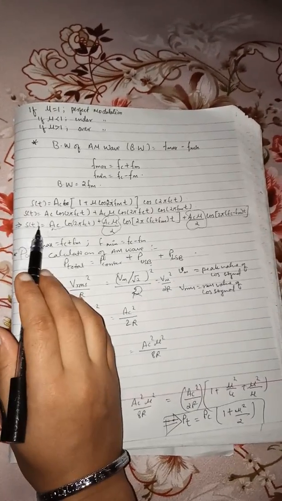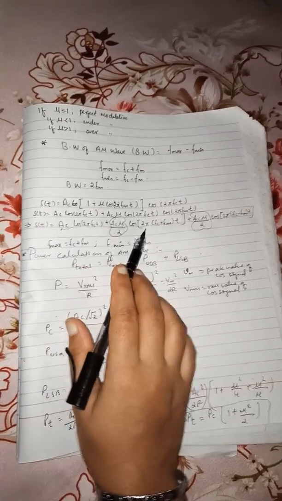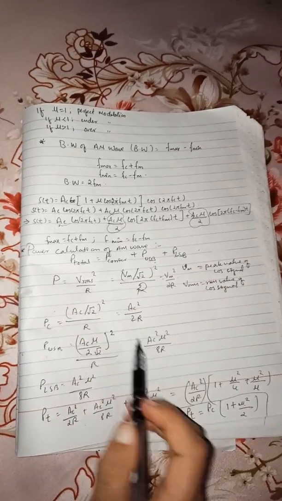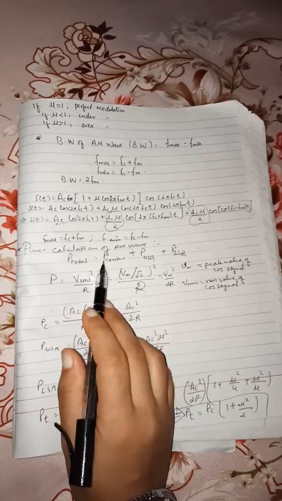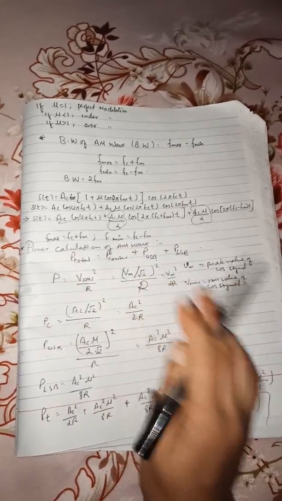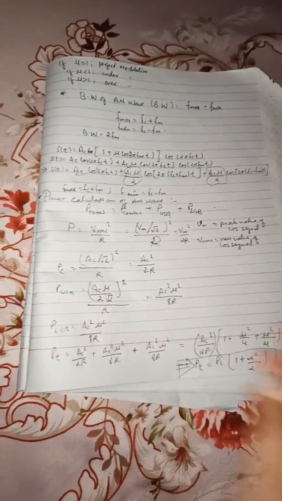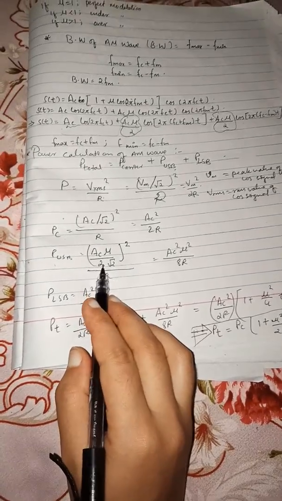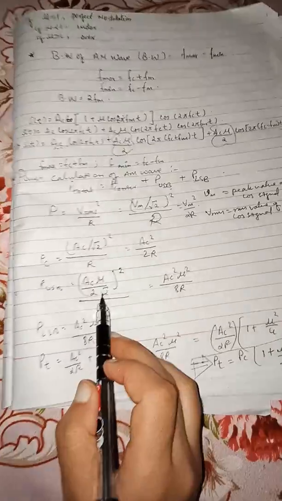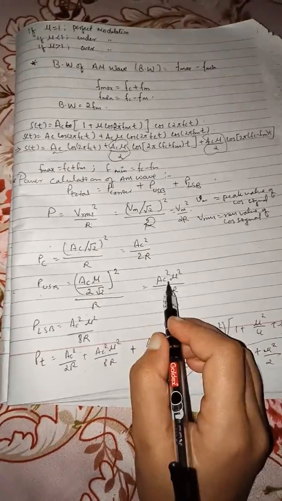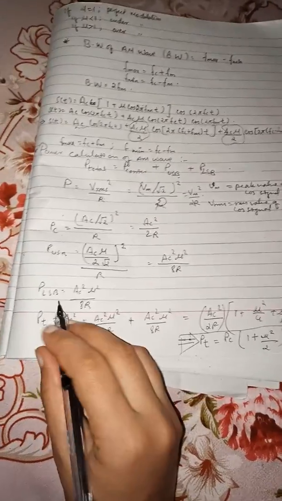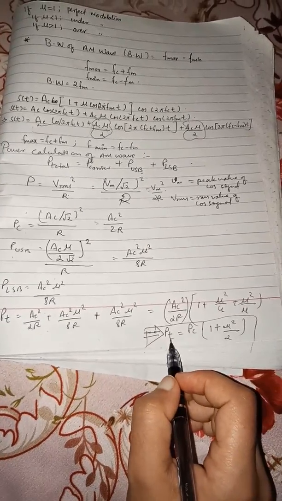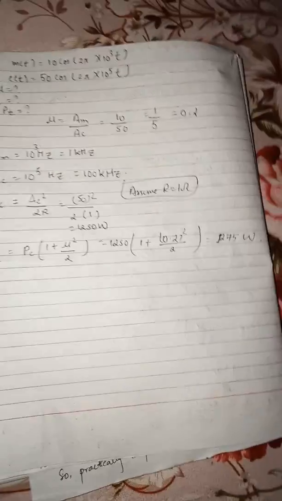The modulated wave will contain the upper sideband, lower sideband, and carrier wave. So the total power will be equal to the sum of their individual powers. So PUSB is equal to (Ac mu by 2 over root 2) whole squared. This will give Ac squared mu squared by 8. Likewise PLSB will also give Ac squared mu squared by 8. While adding we will get this as the final result.